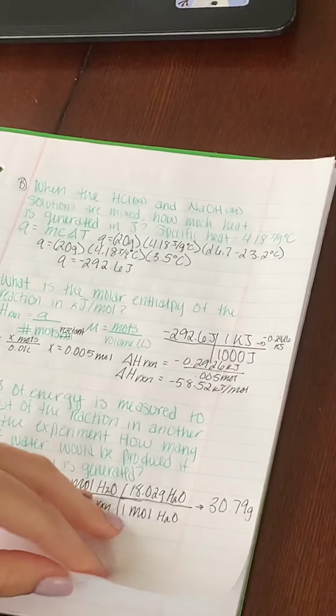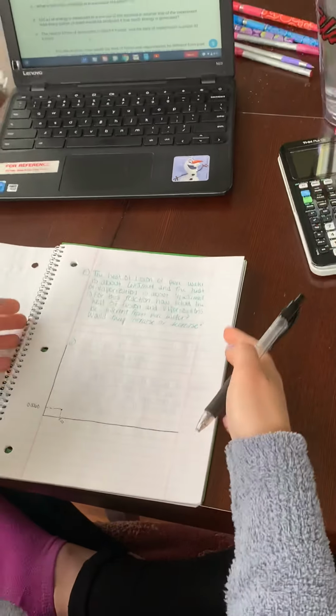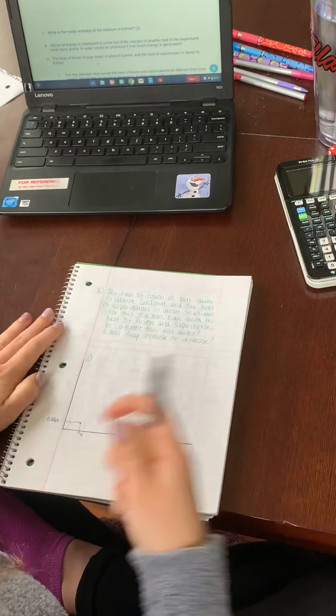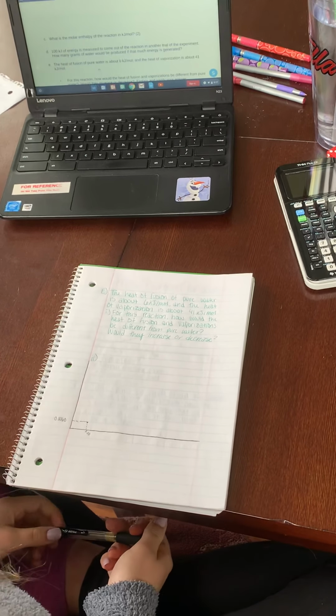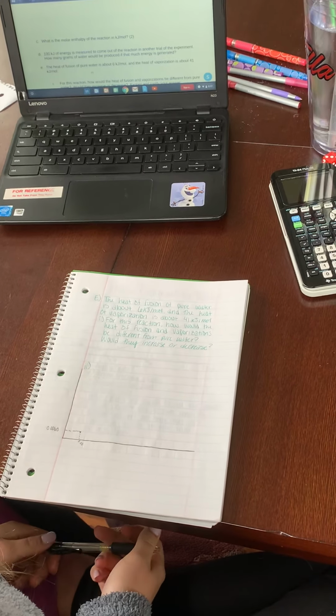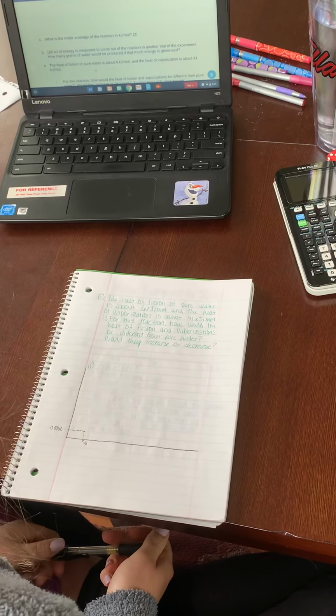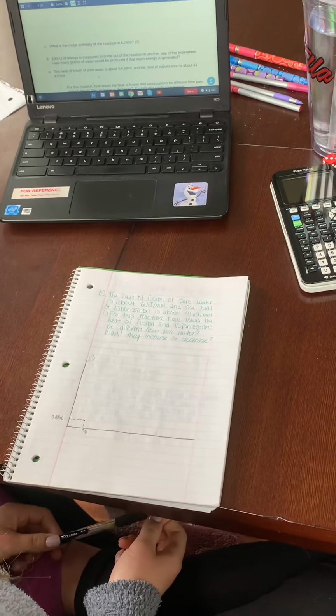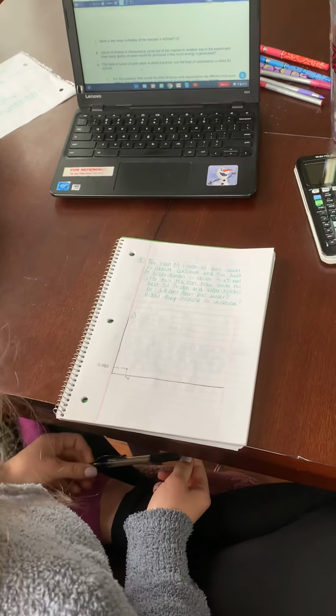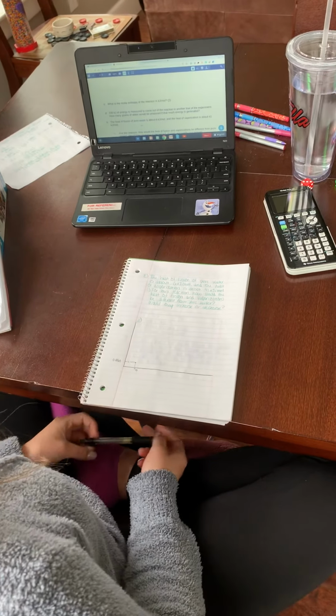Okay, next question. So the heat of fusion of pure water is about 6 kilojoules per mole, and the heat of vaporization is about 41 kilojoules per mole. So for the reaction, how would the heat of fusion and vaporization be different from pure water? Would they increase or decrease?